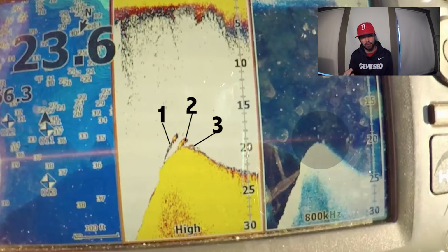But number 3 is a rock, or some type of hard structure, because if I look on my down scan, there's no separation between the circle and the ground, so it's attached to the ground. So I just thought it's a wonderful picture where you have a change in elevation, bass are hanging out on it, and they're very close to that structure.